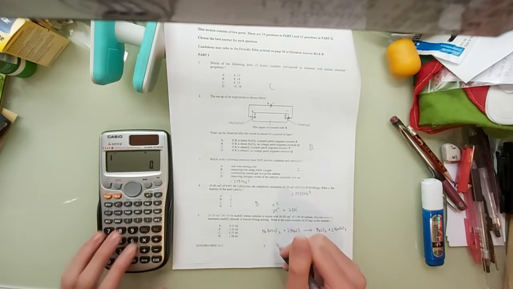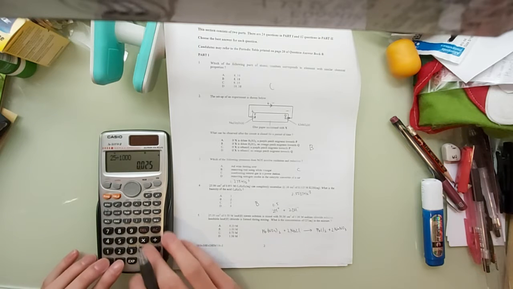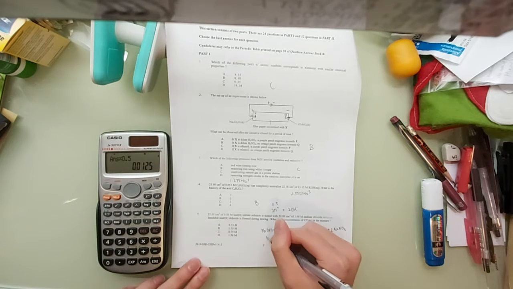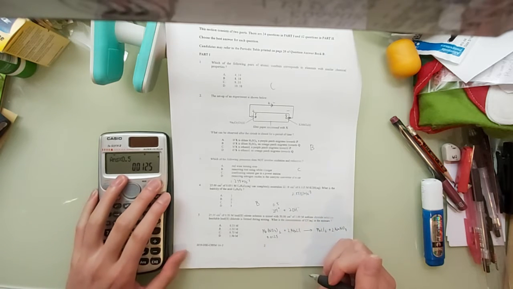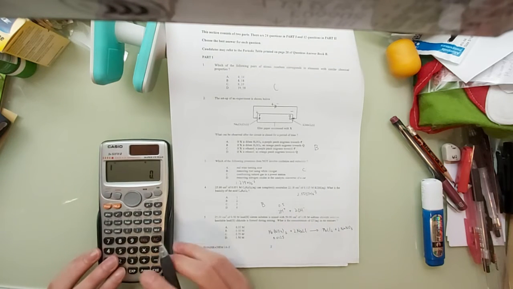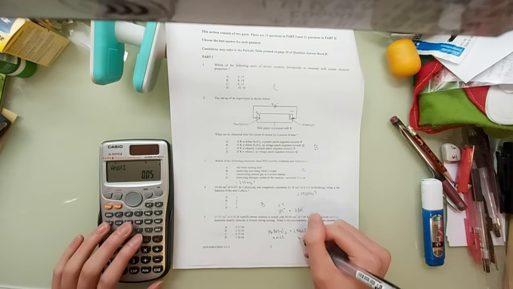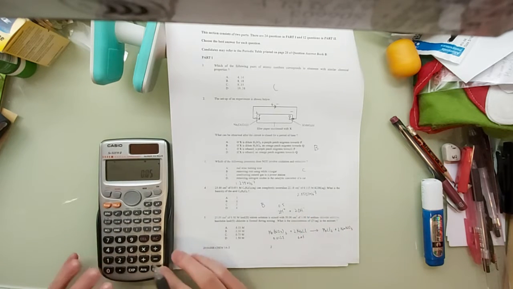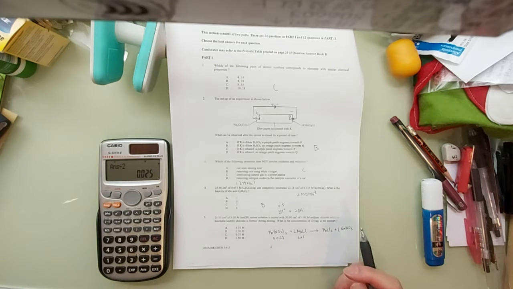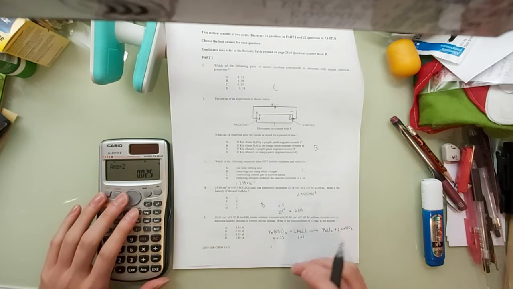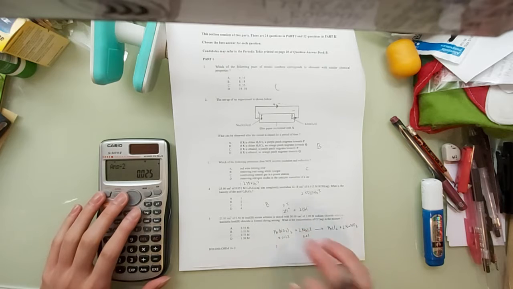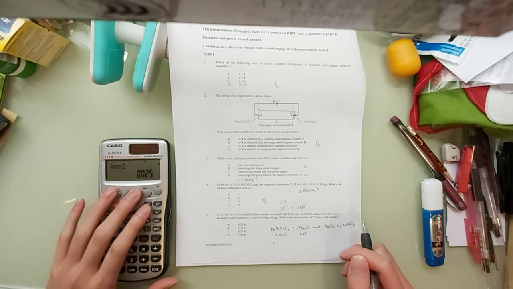So we have a 25. So we have this many moles of lead(II) nitrate, and then we have this many moles of sodium chloride, and very clearly lead(II) nitrate is the limiting reagent here.